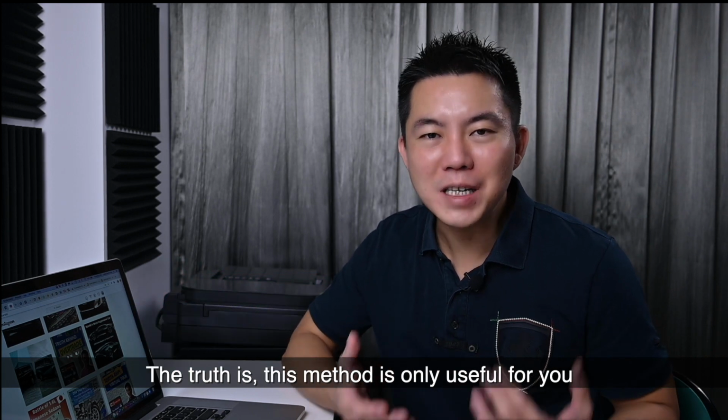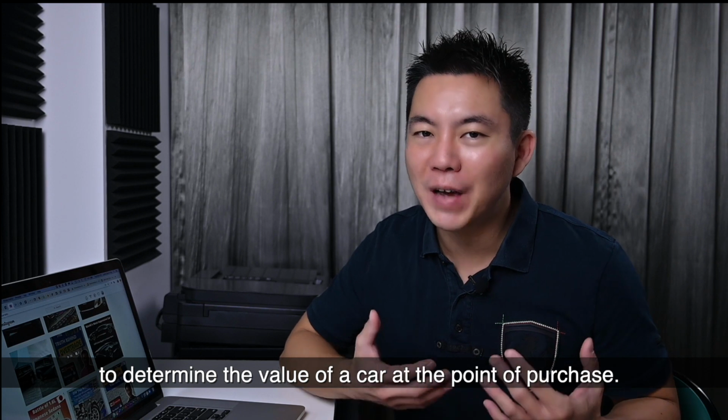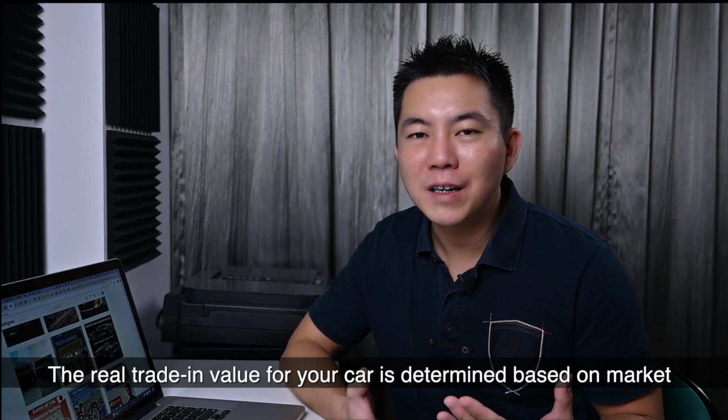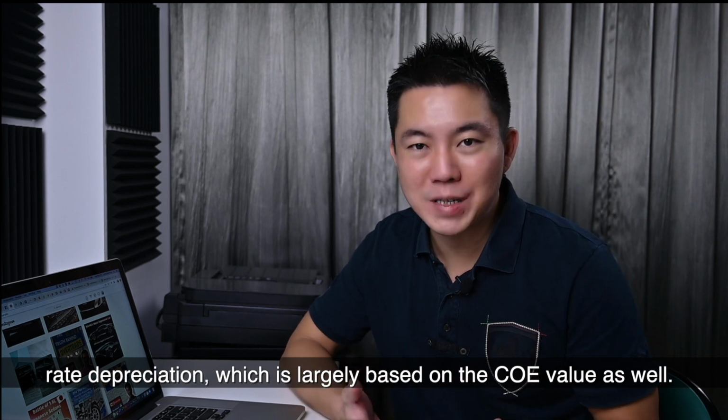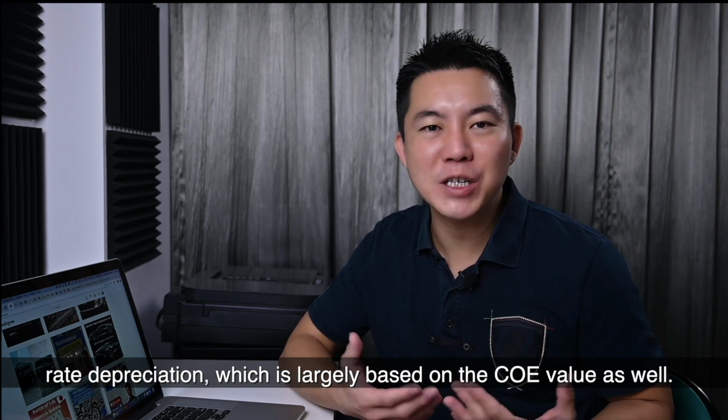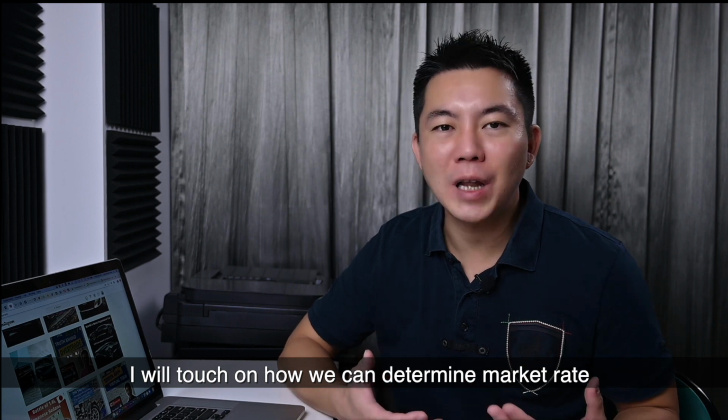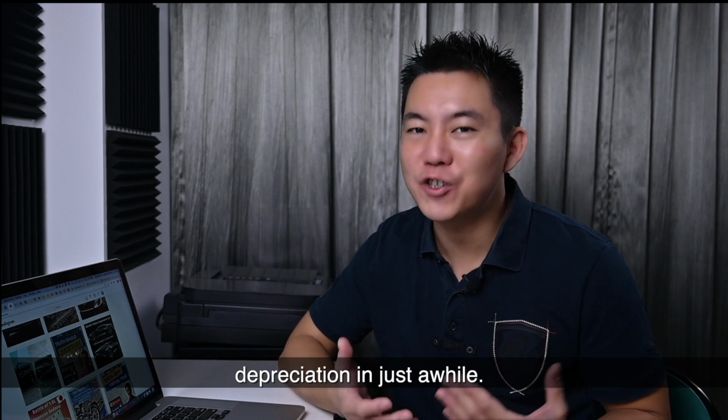The truth is, this method is only useful for you to determine the value of the car at the point of purchase. The real trade-in value for your car is determined based on the market rate depreciation, and that is largely based on the COE value as well. I will touch on how we can determine the market rate depreciation in just a while.